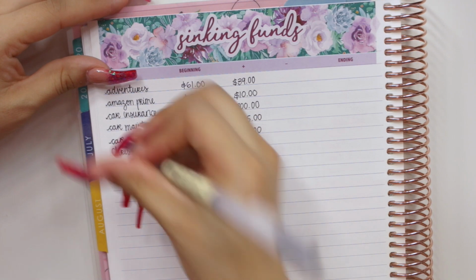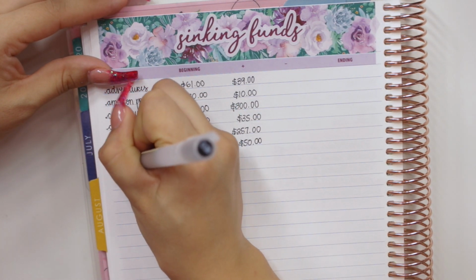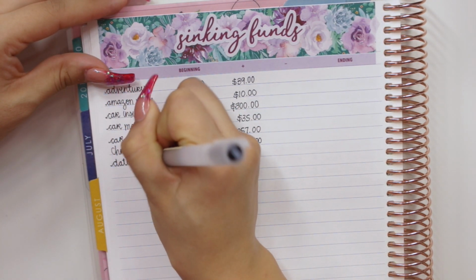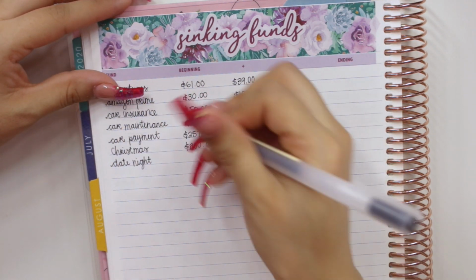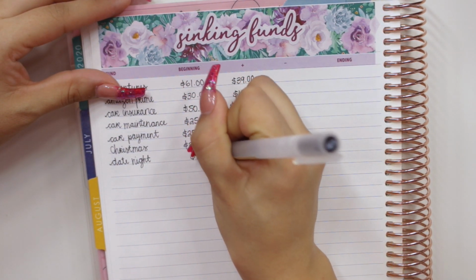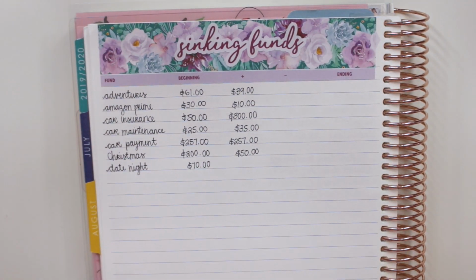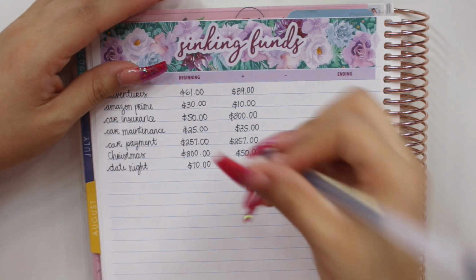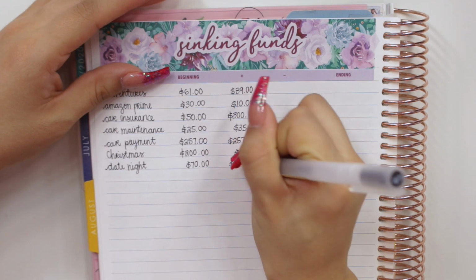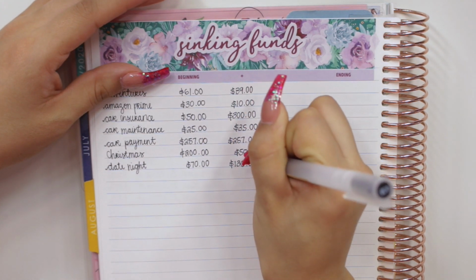Okay, next we have our date night sinking fund. We are starting with $70, and this month is actually me and my boyfriend Paul's 2-year dating anniversary, so I've decided to put a little bit more than I usually do, just because I want to get him a present and maybe help with dinner. So I am going to add $130, and then that way I will have $200.